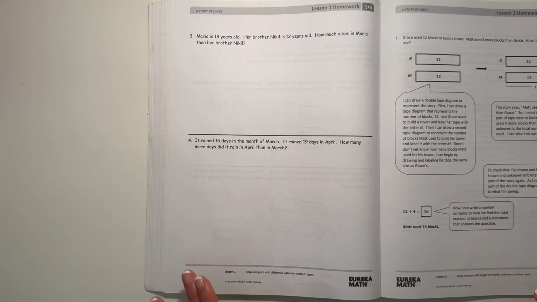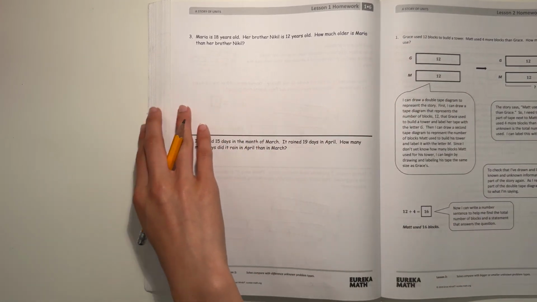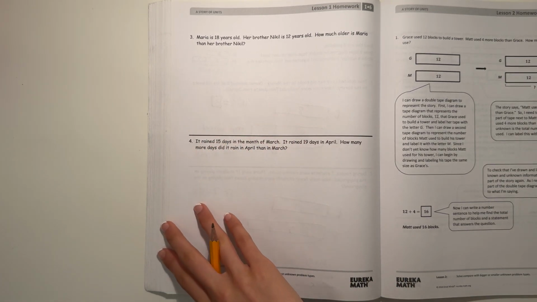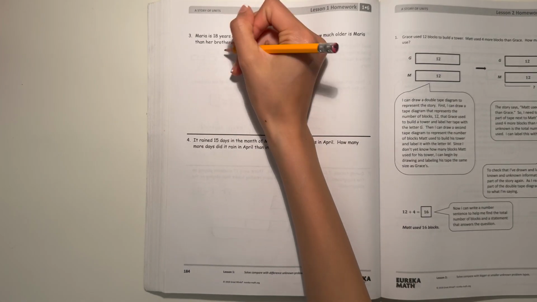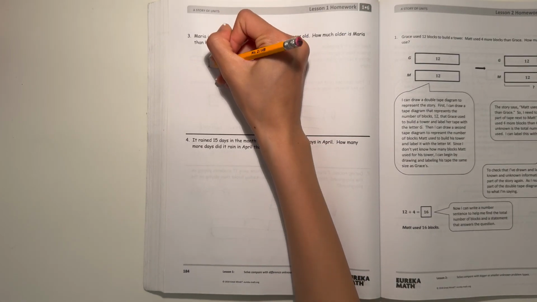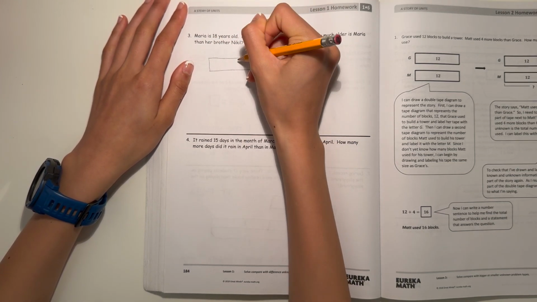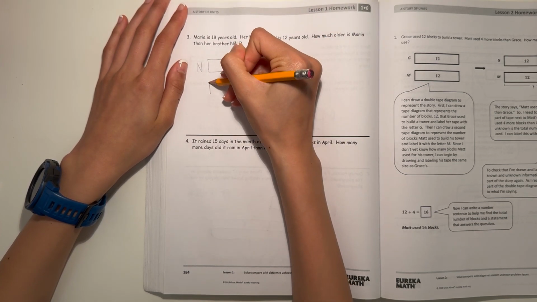Number 3 says Maria is 18 years old. Her brother Nikhil is 12 years old. How much older is Maria than her brother Nikhil? We know that Nikhil is younger, so let's first draw his tape diagram. Nikhil is 12, so we write 12 here and N for Nikhil. And now let's draw Maria.